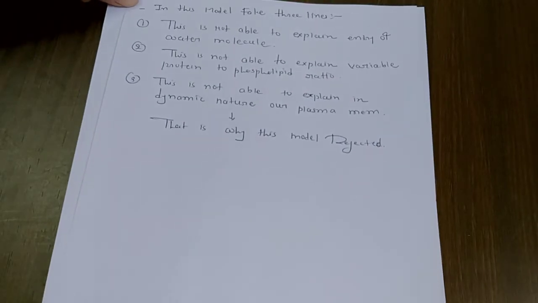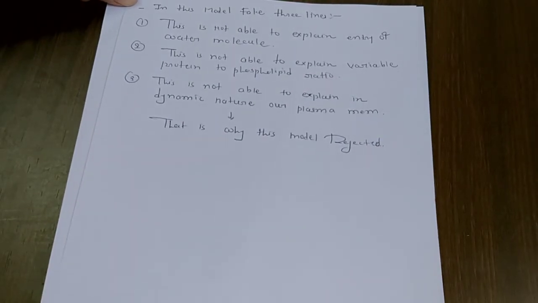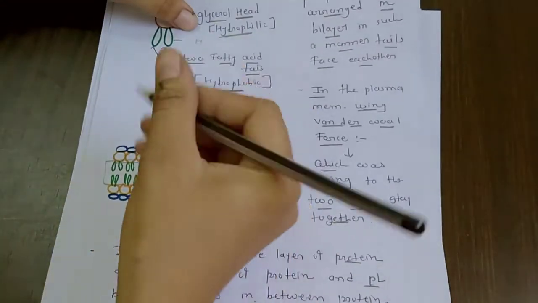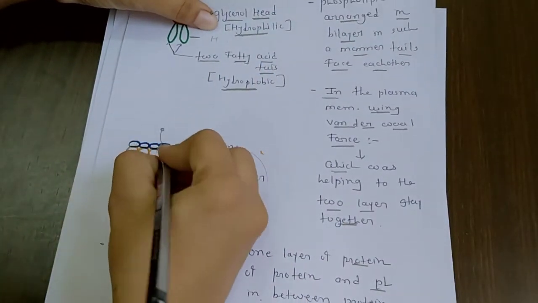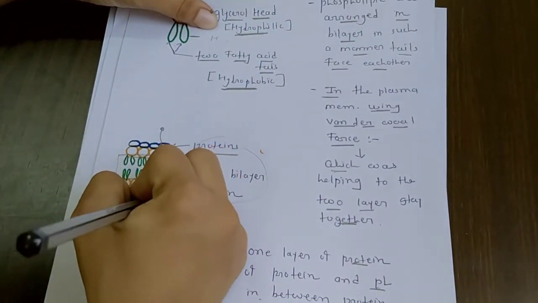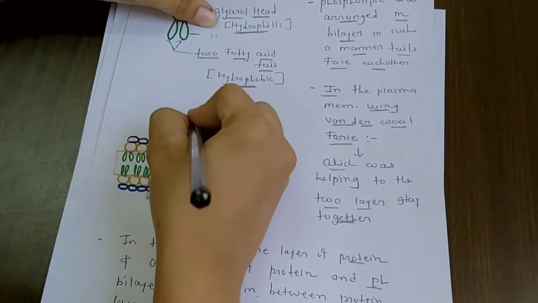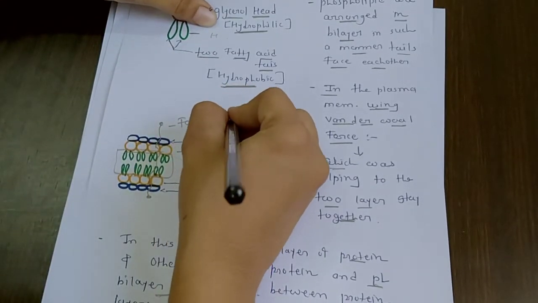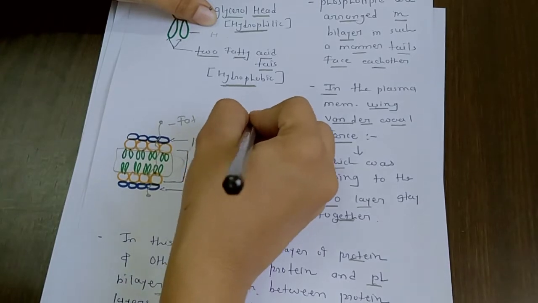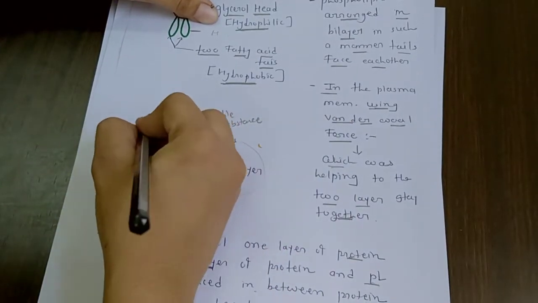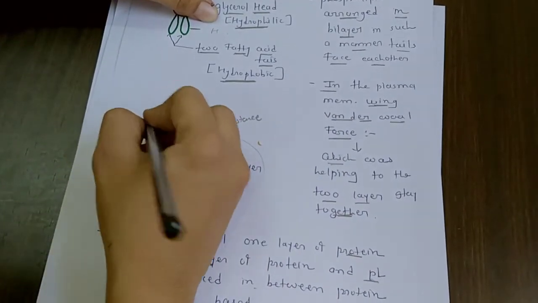In this model, the fat soluble substance and the water soluble substance.